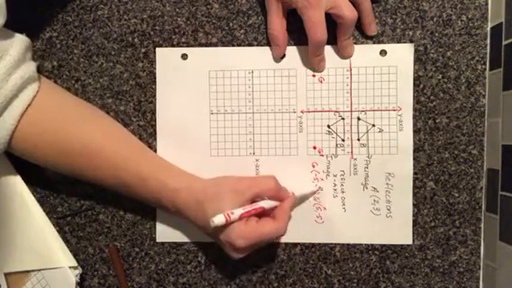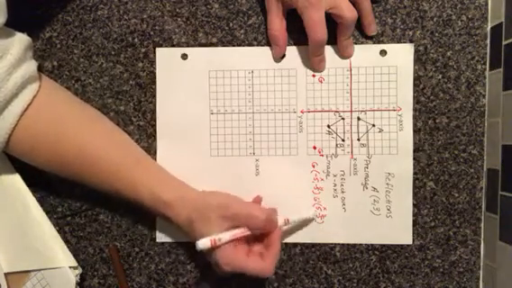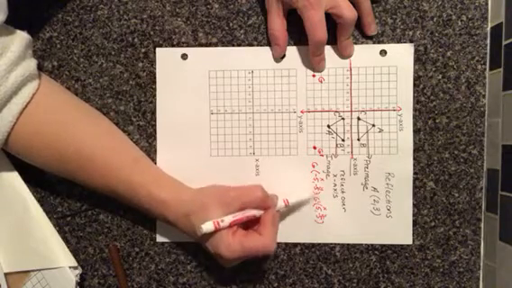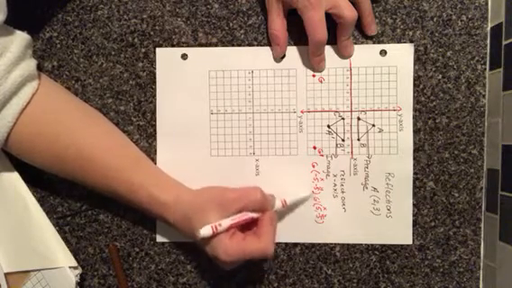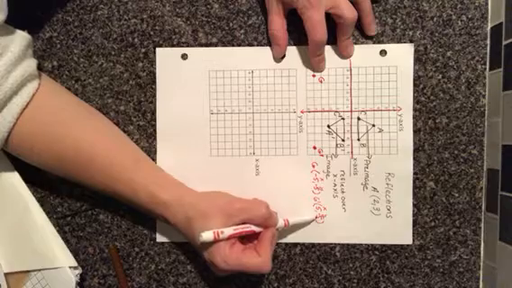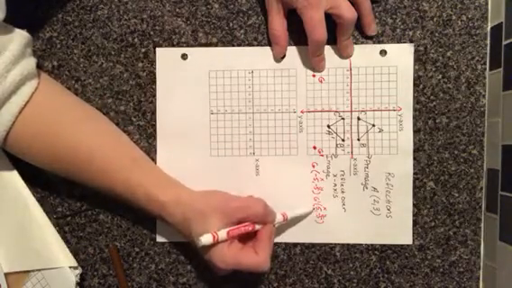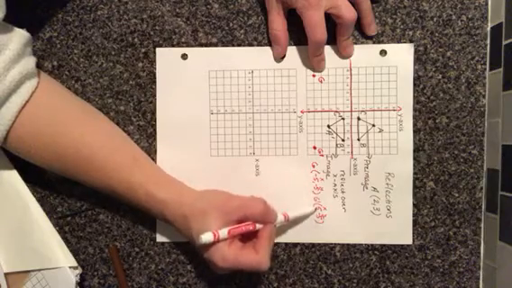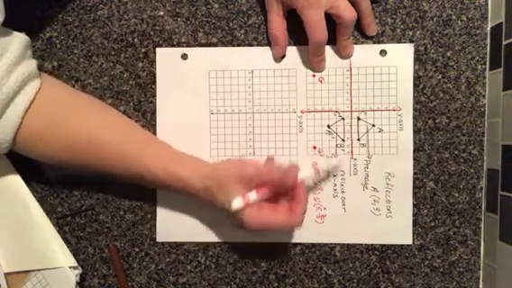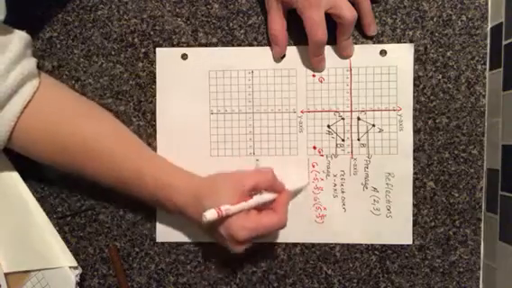These are the x values, these are the y values of each of your coordinates. What happened to the x and what happened to the y? Well, I can tell you the y looks like it stayed the same. It didn't change. So when we reflected over the y-axis, the y value stayed the same, but the x value changed its sign.